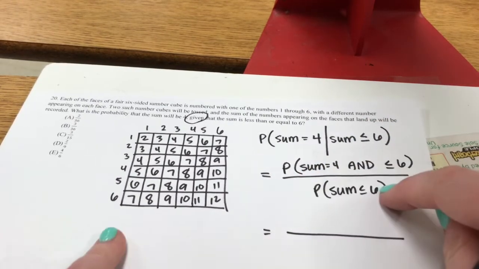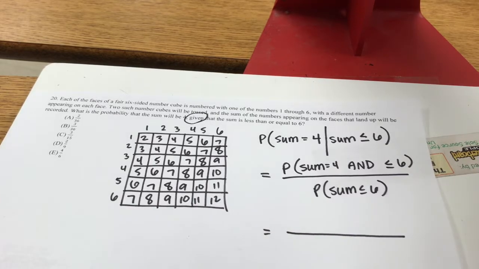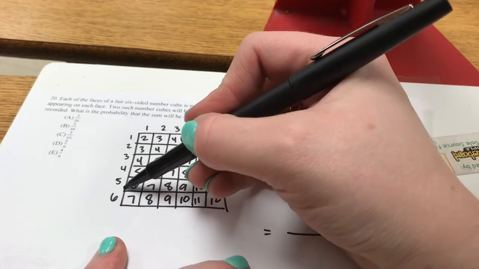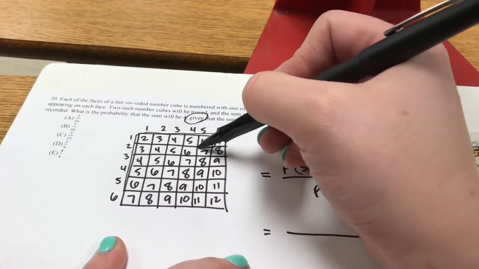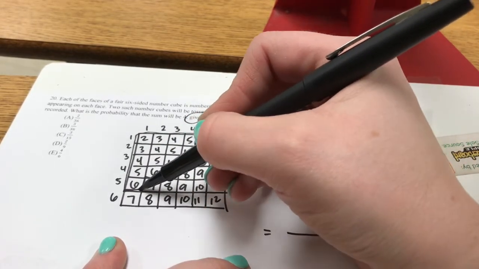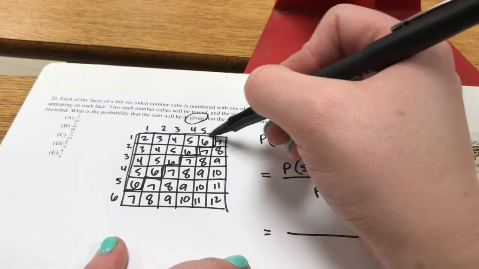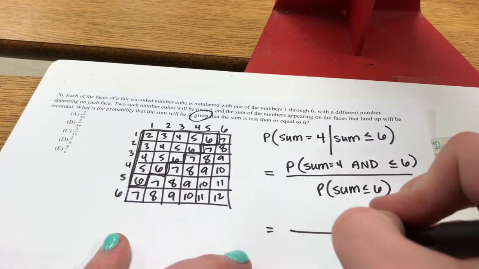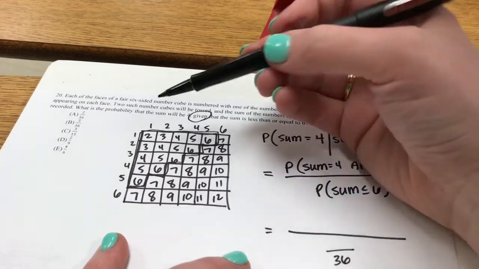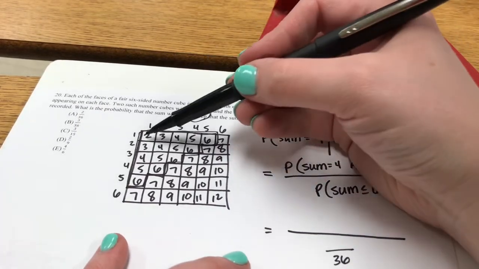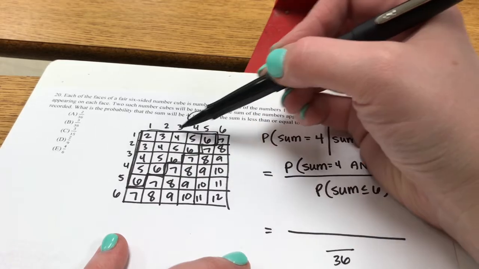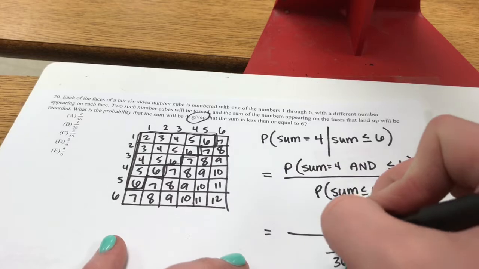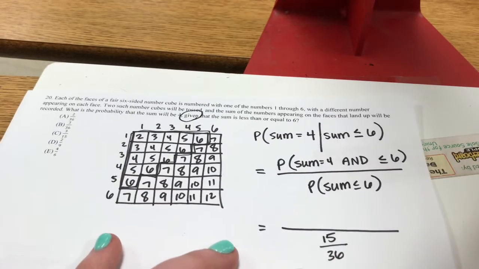What is the probability that the sum will be less than or equal to 6? Well, if I look at all these options, that encompasses all of these options, right? All of those over here. So there's a total of 36, and then the ones that are going to give us this sum: 1, 2, 3, 4, 5, 6, 7, 8, 9, 10, 11, 12, 13, 14, 15. So there are 15 different ways we can get a sum of 6 or less.